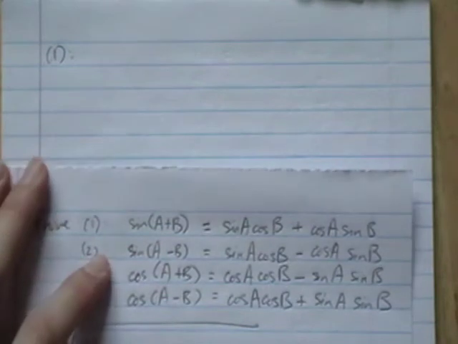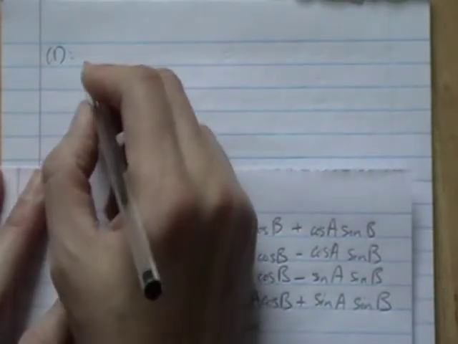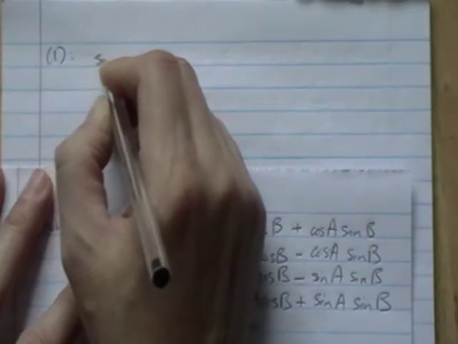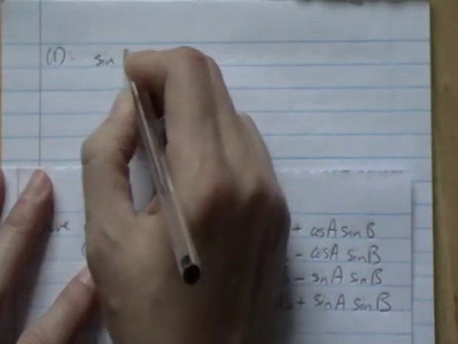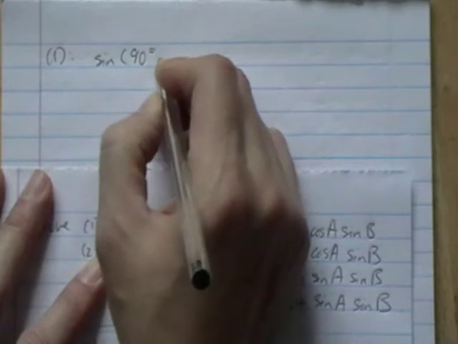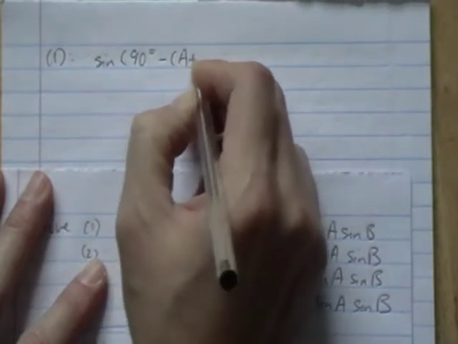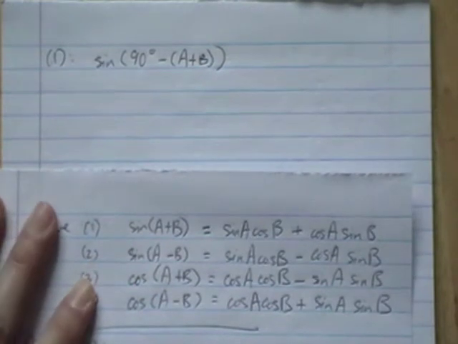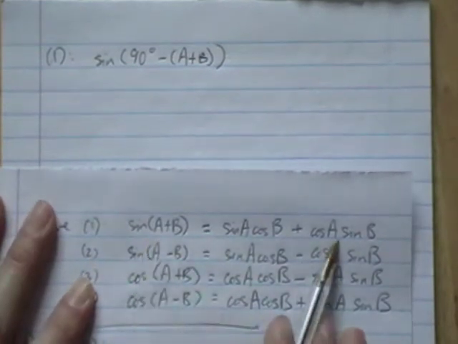Remind yourself of the first identity. I'm going to make use of the first identity. So from 1, I'm going to write down sine of 90 degrees minus A plus B. Okay, let's see how I can make use of this.